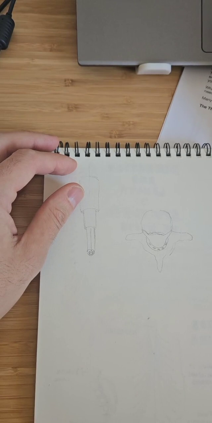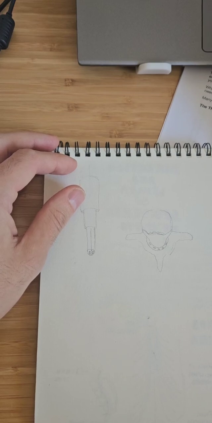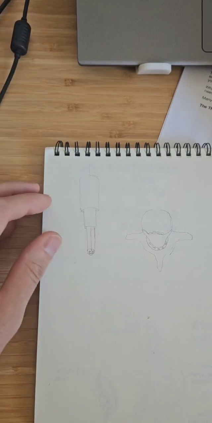Clinical anatomy today. I'm gonna talk about the dura mater and epidural space, and also about the meninges of the spinal cord.